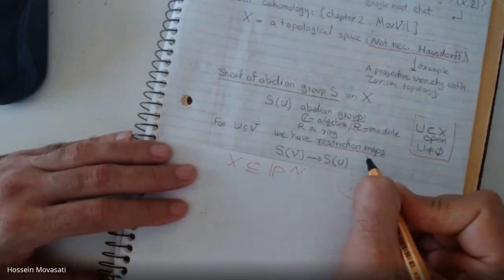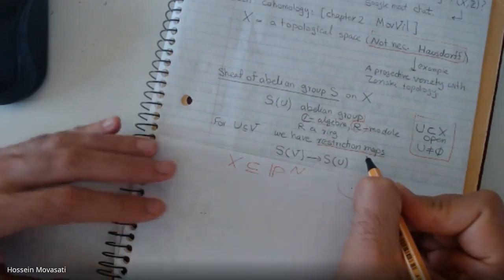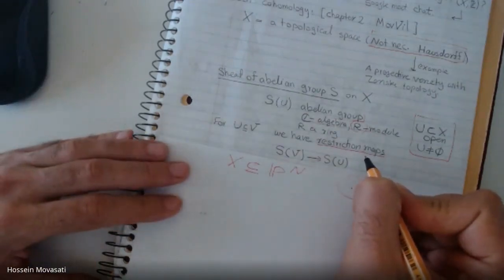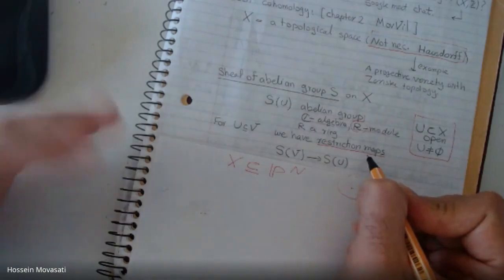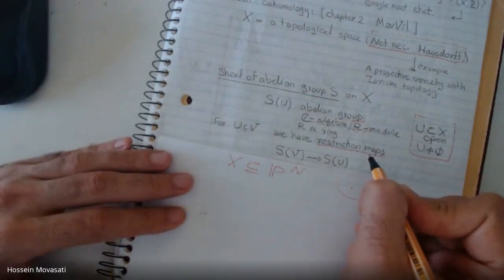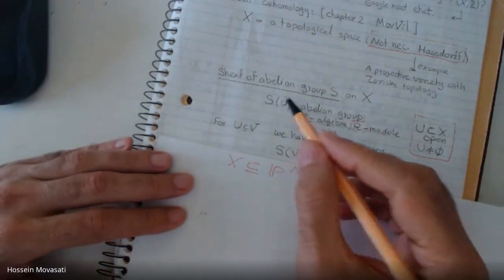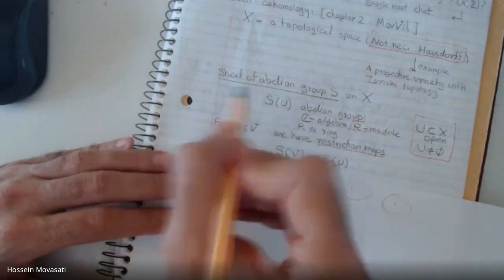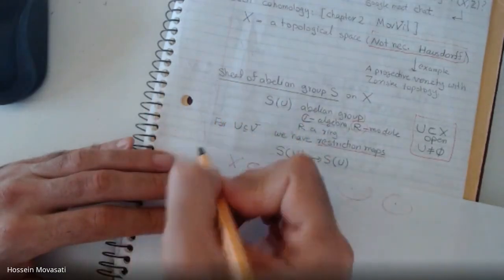It basically mimics many properties that classical restriction maps satisfy. So we really don't need this to do general sheaf theory.